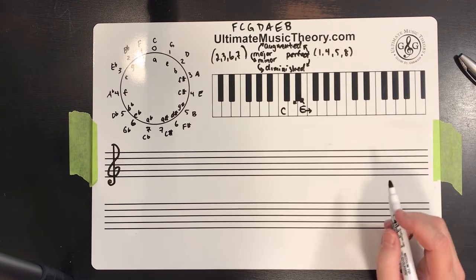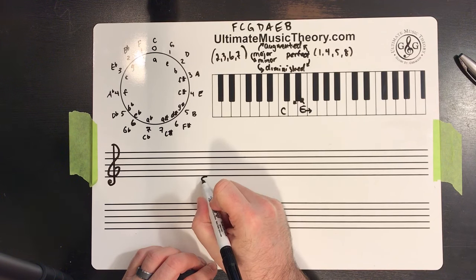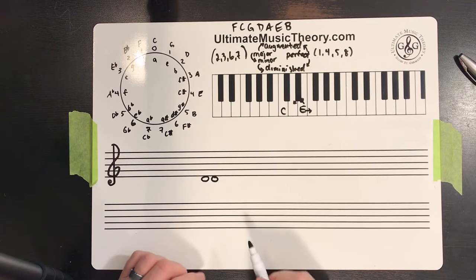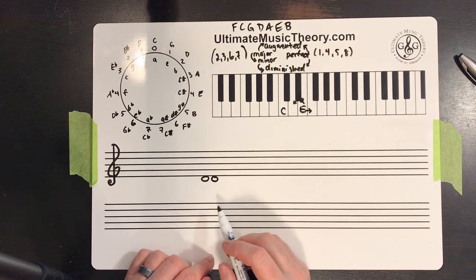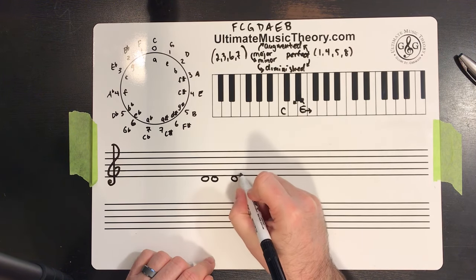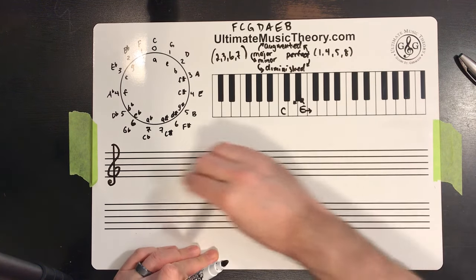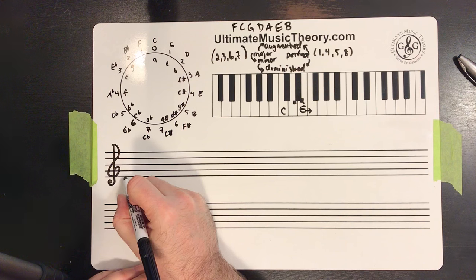So let's just write in some of these intervals. So let's start with a first. Perfect unison is going to be D to D. Let's go for a major second. In fact, I think I'm going to run out of space. So let's start here.